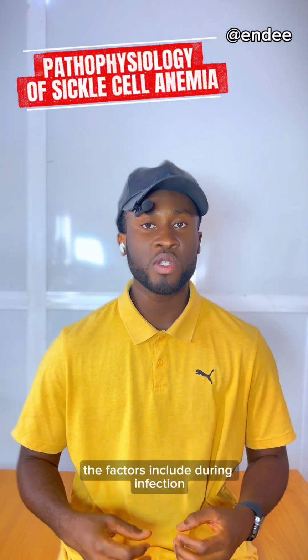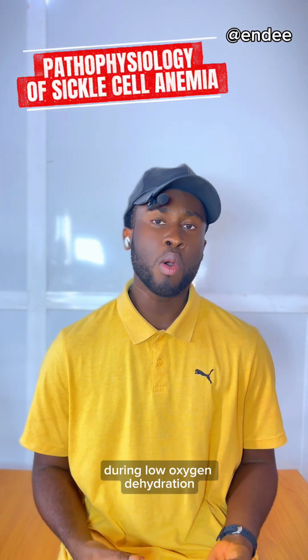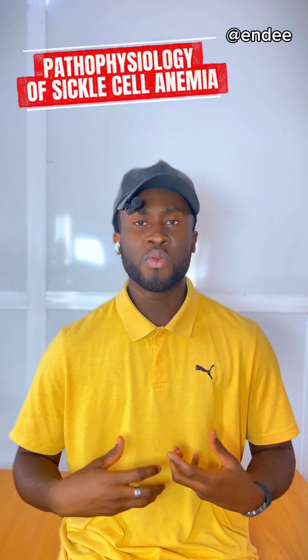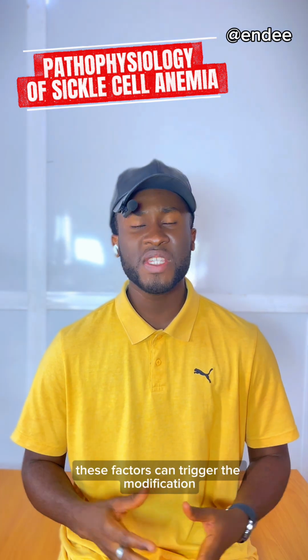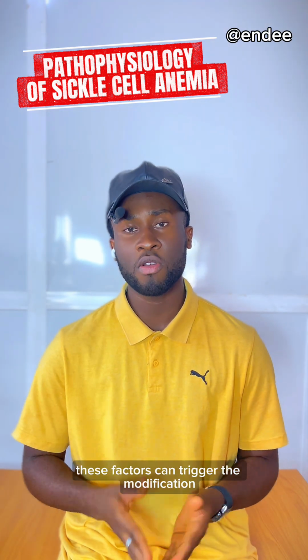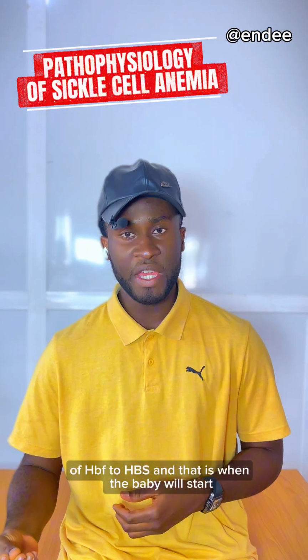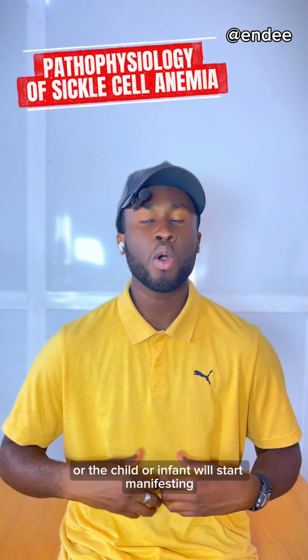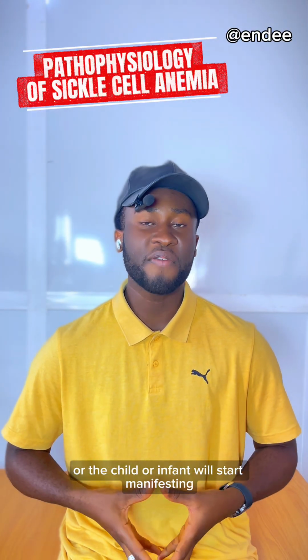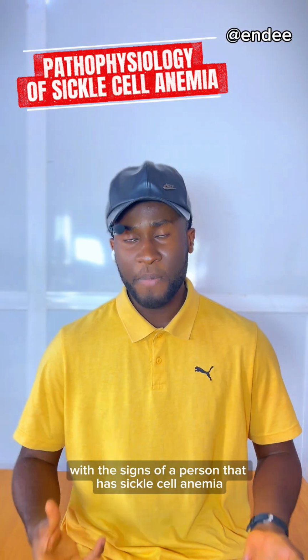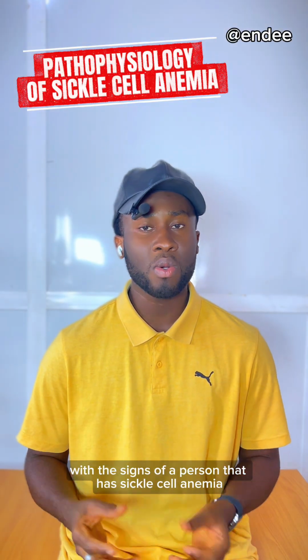The factors include infection, low oxygen, dehydration, and respiratory acidosis. These factors can trigger the modification, and that is when the infant will start manifesting the signs of sickle cell anemia.